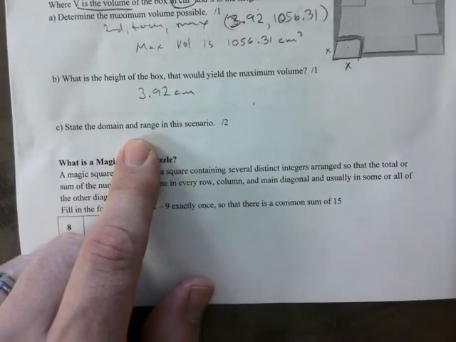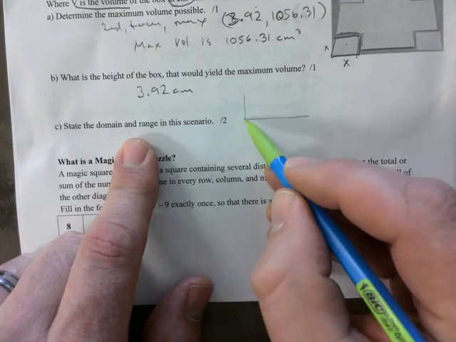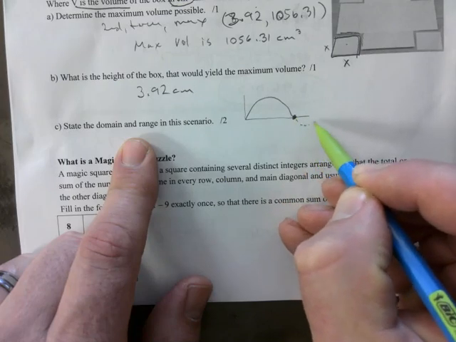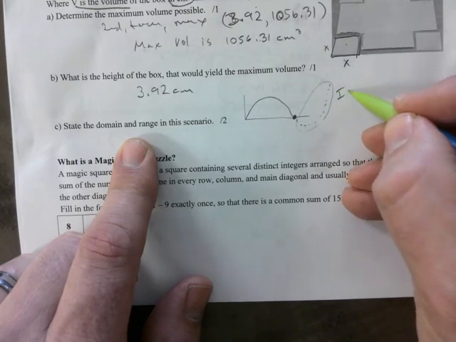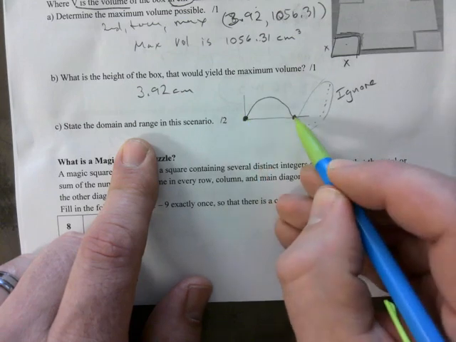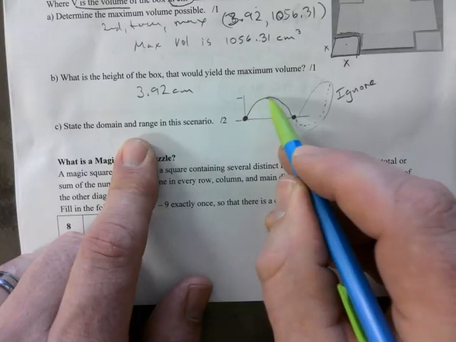State the domain and range in this scenario. Again, let's make a little sketch here because I find the graph. Once it stops there, this part right here, you omit, okay? Ignore. You're only going to have your domain from here to here, and your range is going to be from here to the highest point.